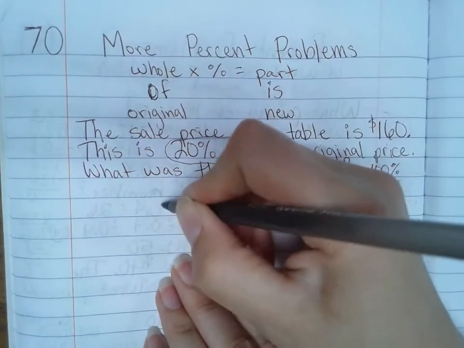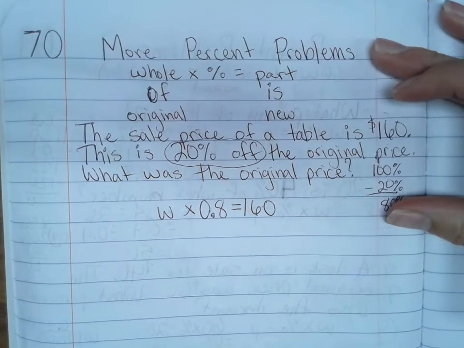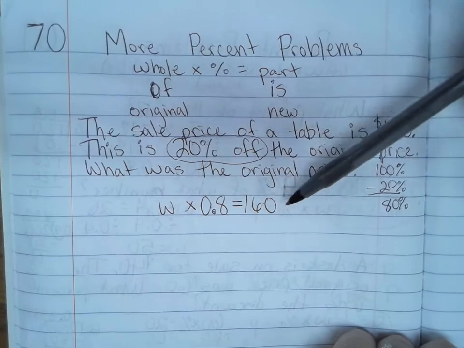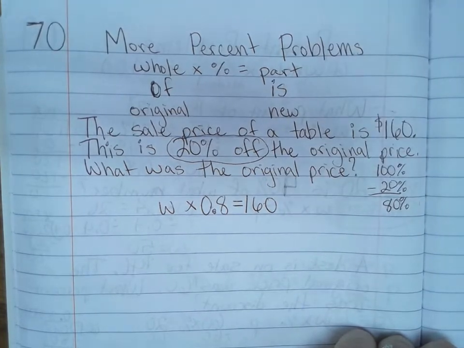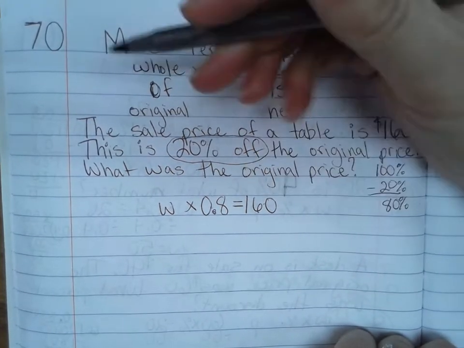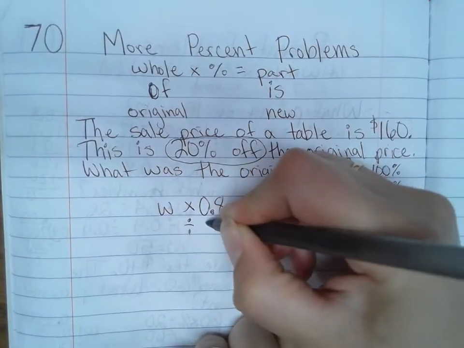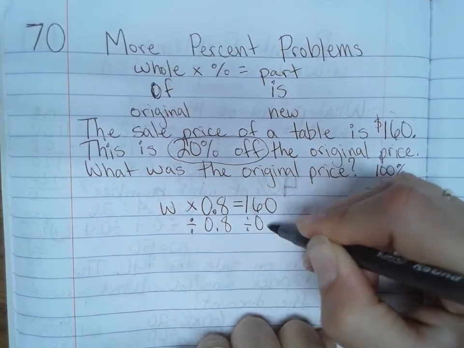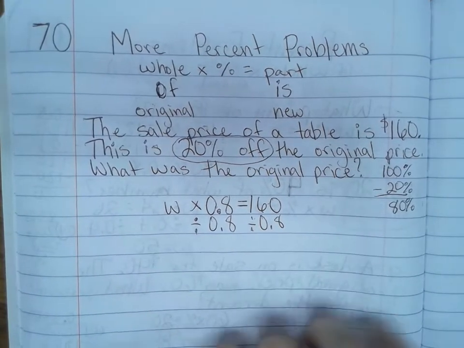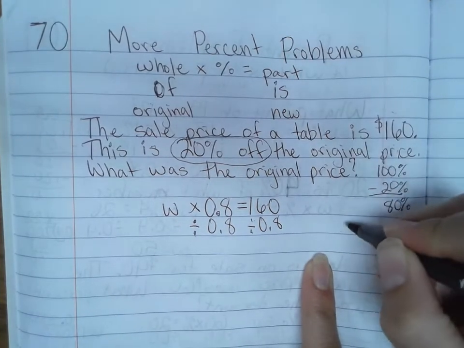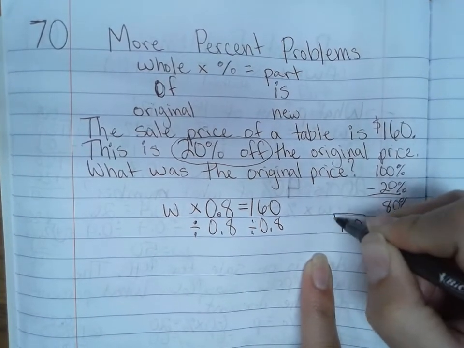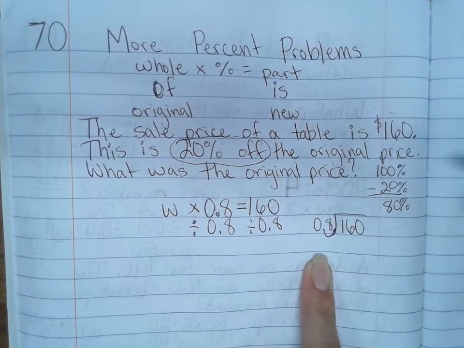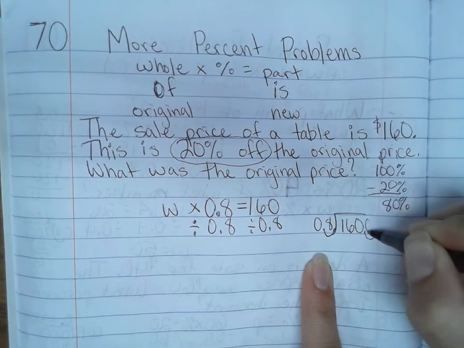And now I'm trying to figure out what the whole amount is. So with this, it was multiplied to get me 160. So I'm going to think backwards. So I would divide by 0.8. So I'm going to divide this by 0.8. Okay, if I set the problem up over here, 160 is inside the box. 0.8, I'm going to have to move my decimal one time to make that just 8, but I have to move it here as well.